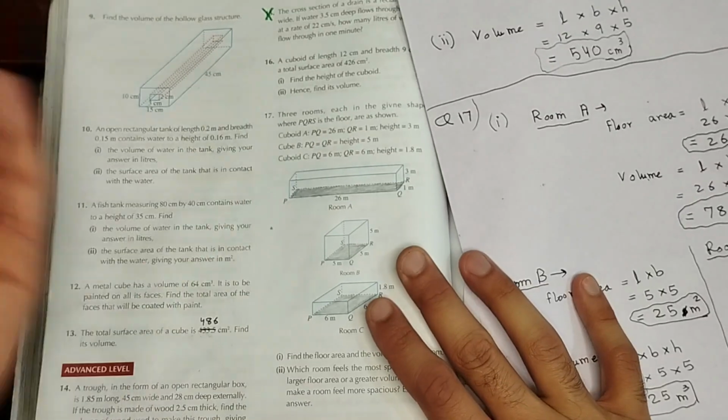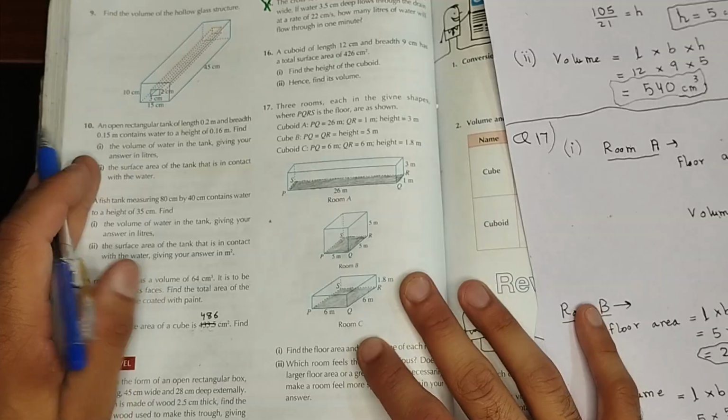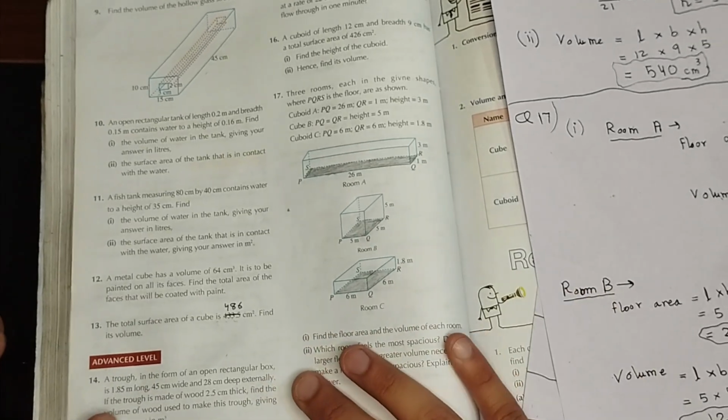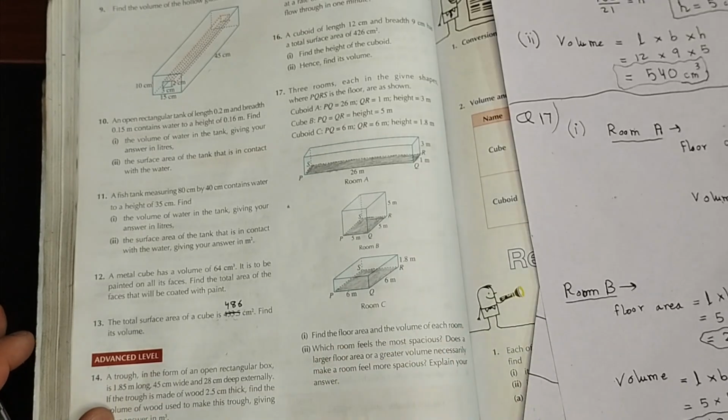That was it. Question number 17. It was just that simple. It wasn't that difficult at all. So go through these questions again, especially question number 14 and 8. They were a bit more conceptual, so you need to revise them and try solving them by yourself as well. Okay, that's it for now.